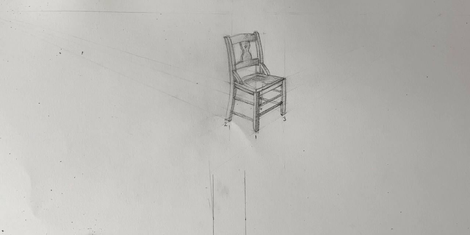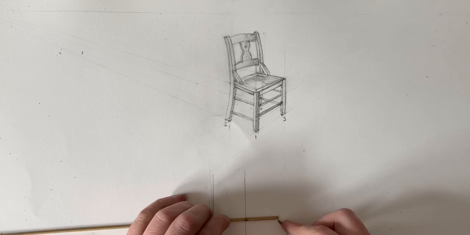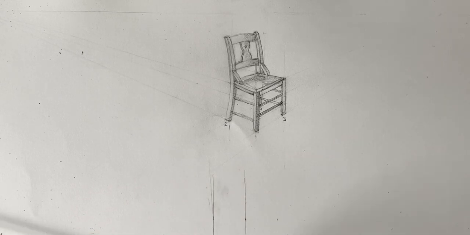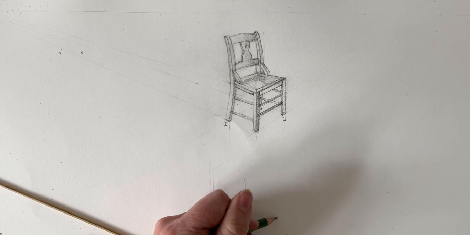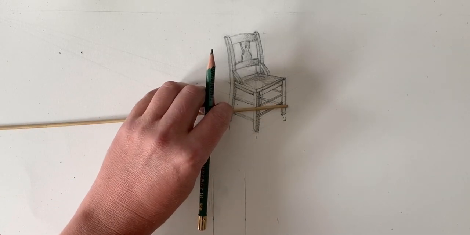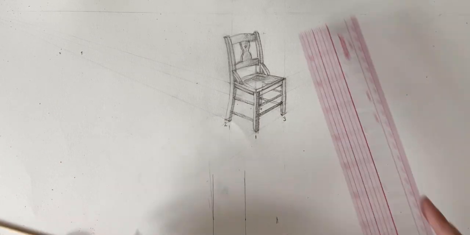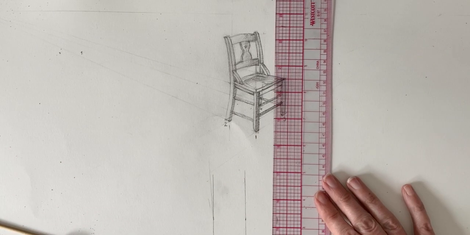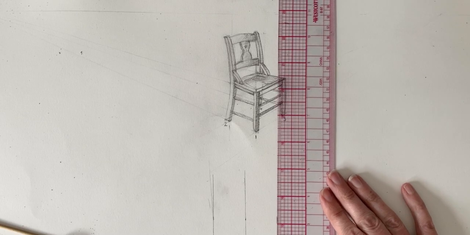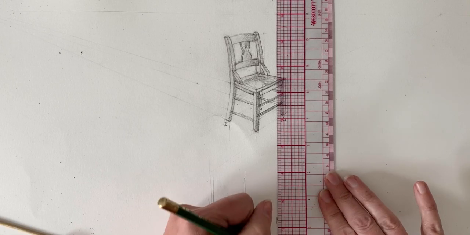I'm going to mark that on my measuring stick and drop that down here. Tuck that in just a little bit more, and I'm going to extend that up with a vertical line.